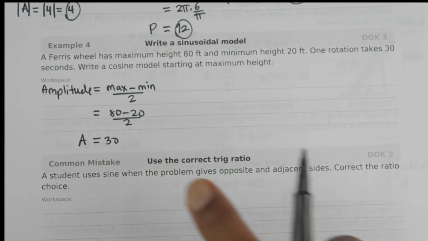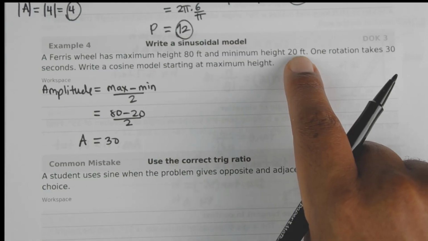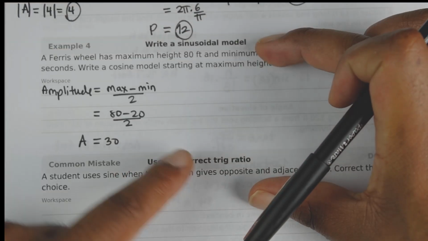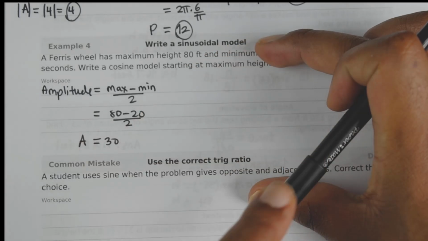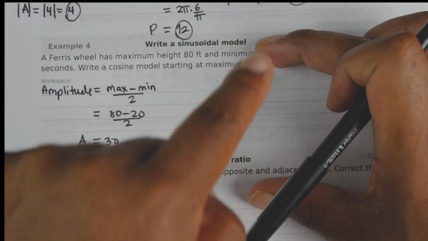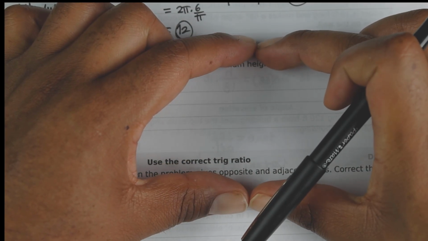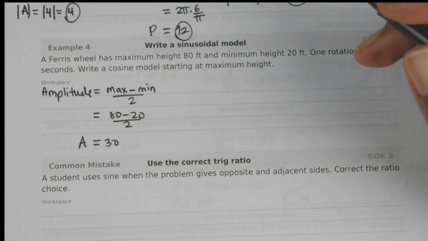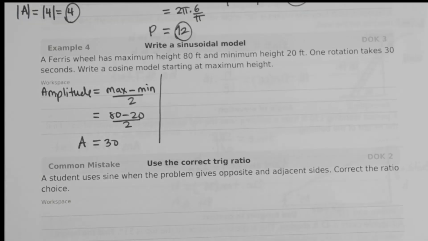So the amplitude is 30, because there's a max of 80 and a minimum of 20. Just think about the max being here and the minimum being here. The rotation takes place like this because it's a Ferris wheel. To understand the magnitude, you take the distance between them and divide it by 2. Now we find the midline. The midline is the average of the max and the min.